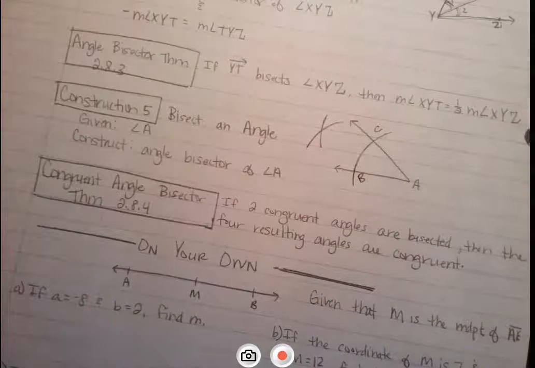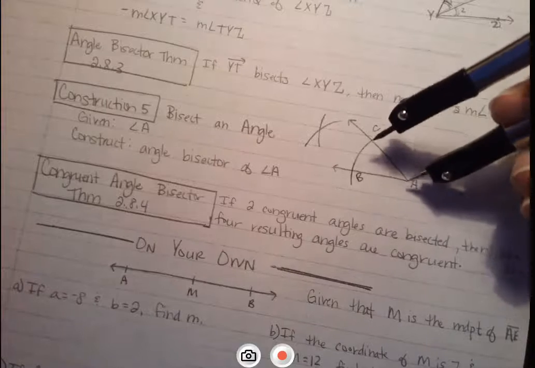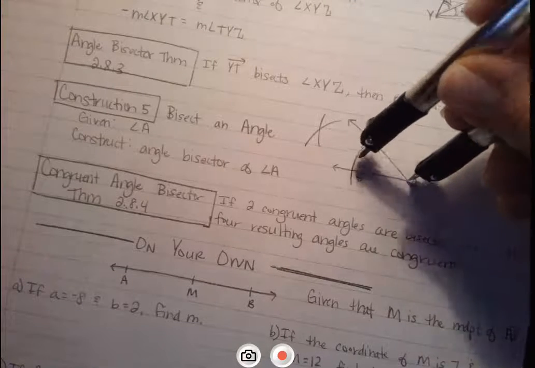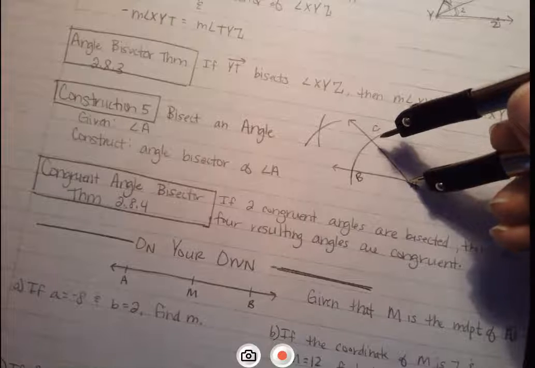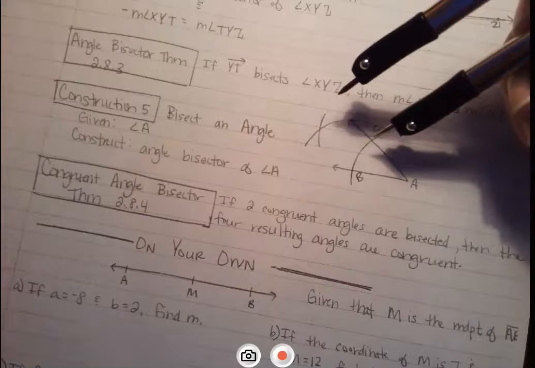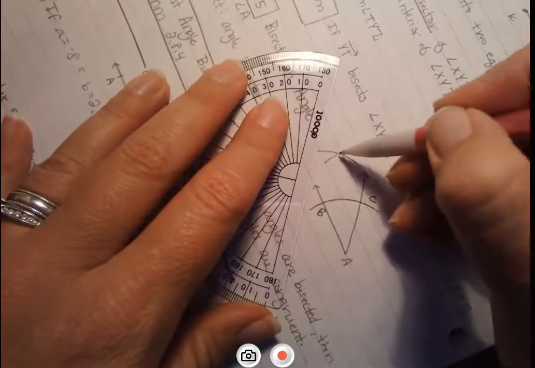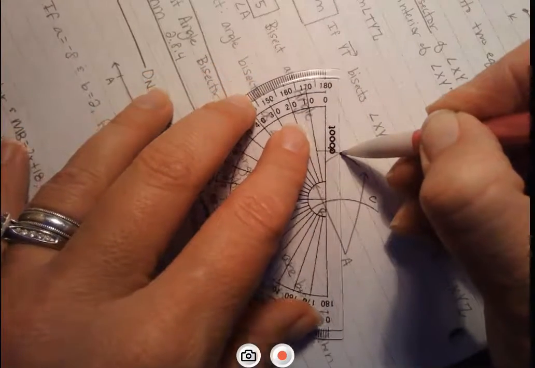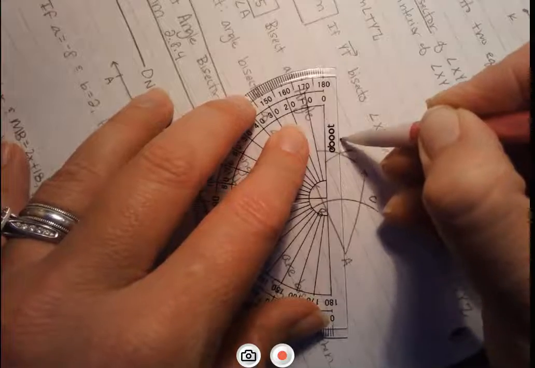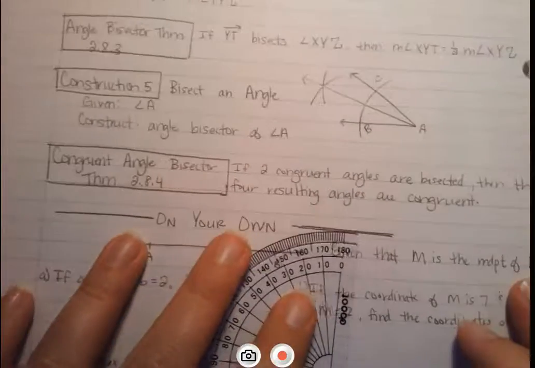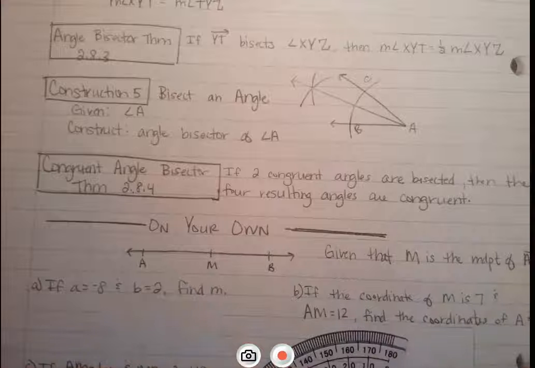Whatever measurement you made here, it stays all the same. We're just moving the point to where it is. And then you can draw your line from that point of intersection to A. And now you have an angle bisector.